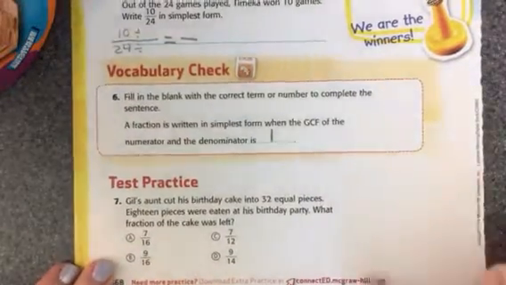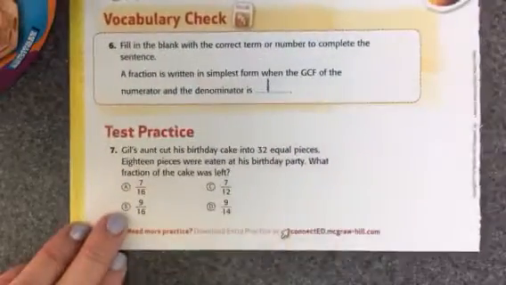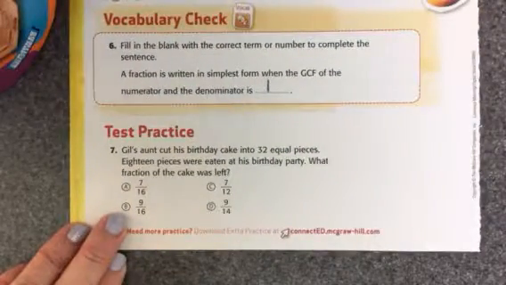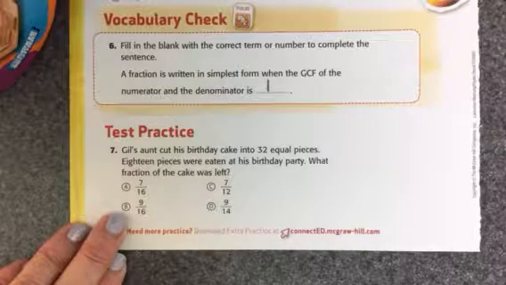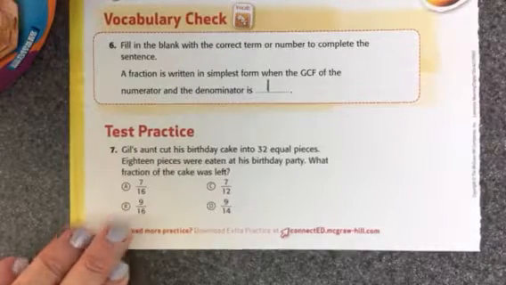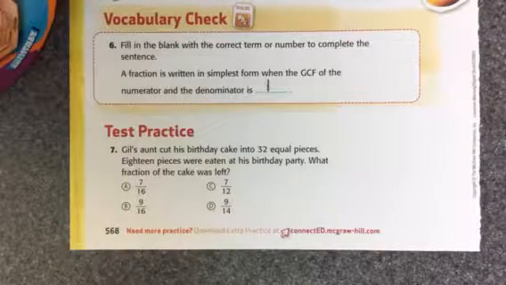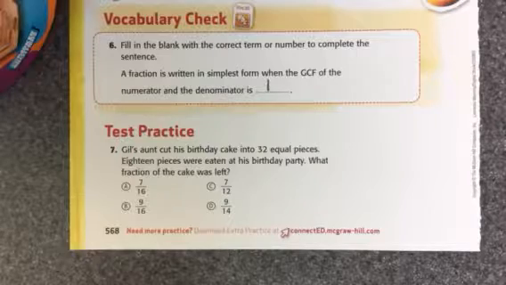Okay, and number 7. Gil's aunt cut his birthday cake into 32 equal pieces. 18 pieces were eaten at his birthday party. What fraction of the cake was left? You'll need to write the fraction, then figure out the factors of the numerator and the factors of the denominator, and divide by the greatest common factor.